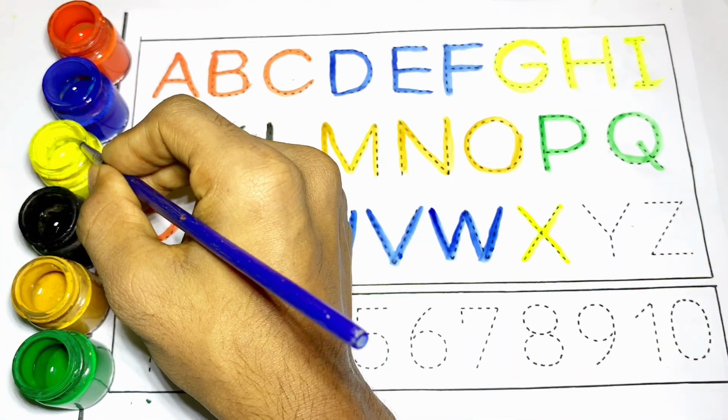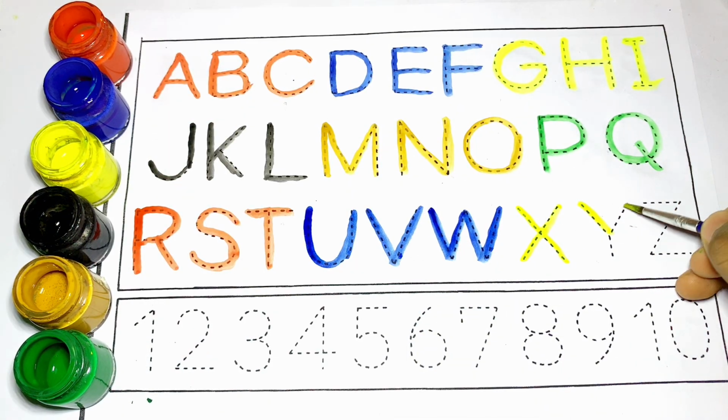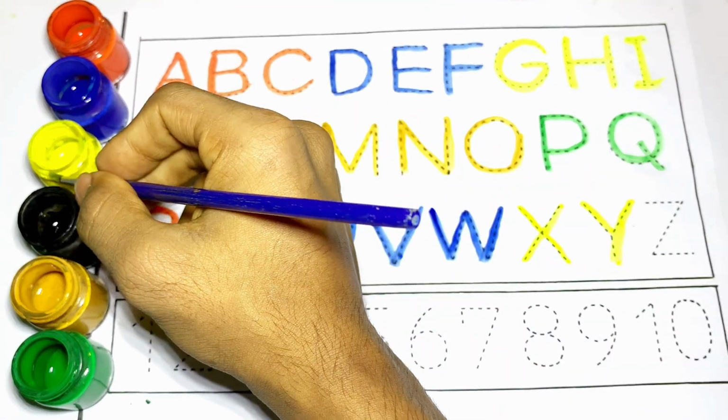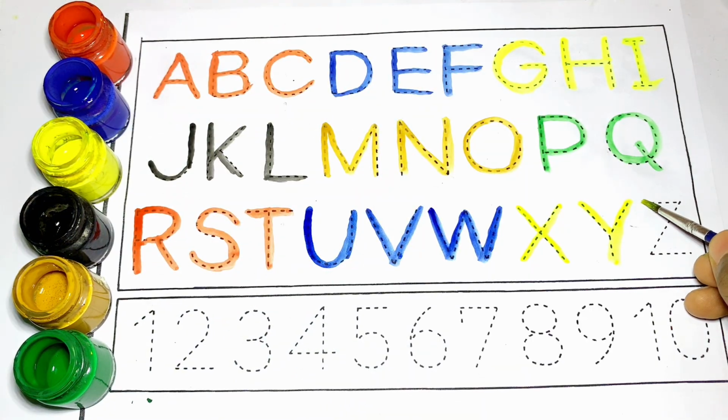Kids again use yellow color and draw Y. Y for yak. Kids now draw Z. Z for zebra, Z for zoo, and again use yellow color. Kids now draw numbers, and first we draw 1.